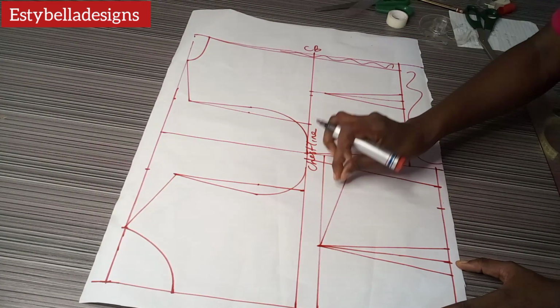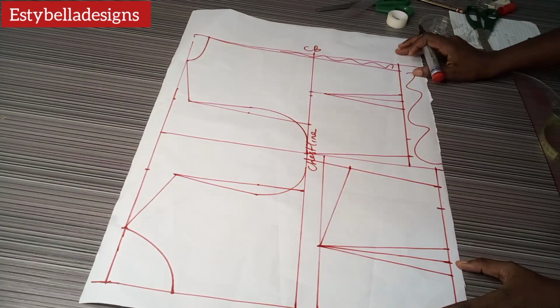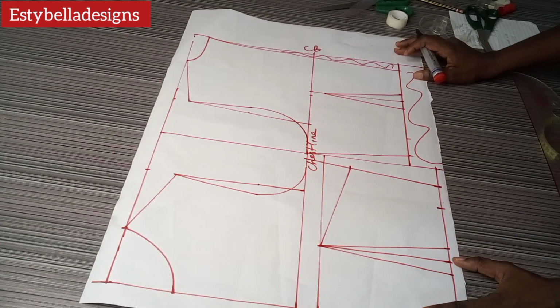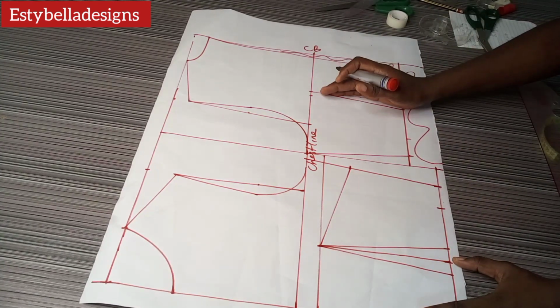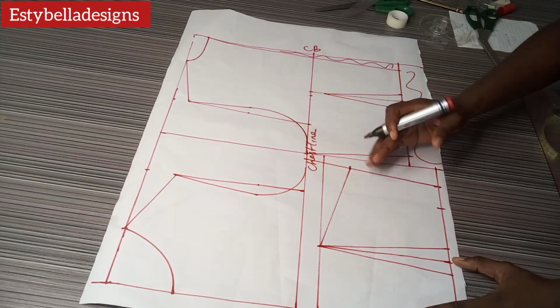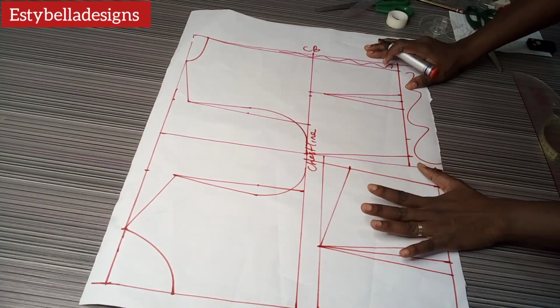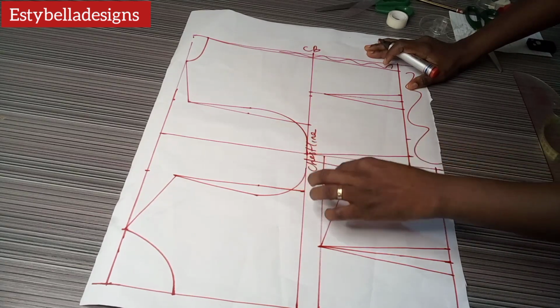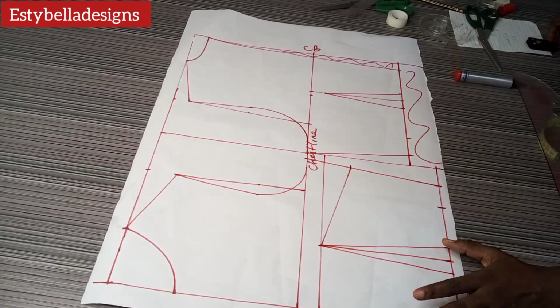But we still have to close this bust dart in order to get them to match. Because most times I get questions like, if the front half length and the back half length is not matching, when you sew, how are they going to balance? So this is the answer to that question. By the time I cut this through and close it, then you'll see how it will match up. So let's cut through now.